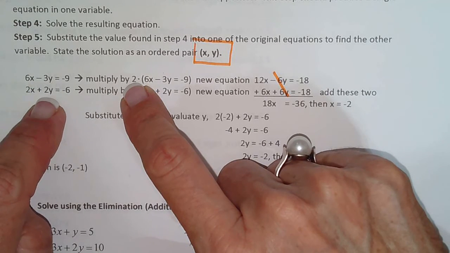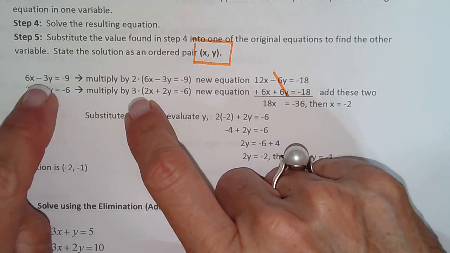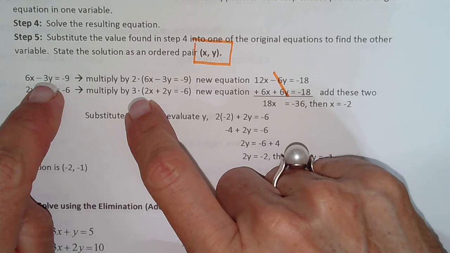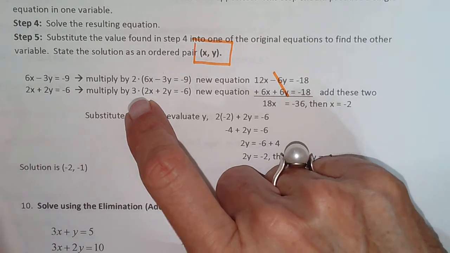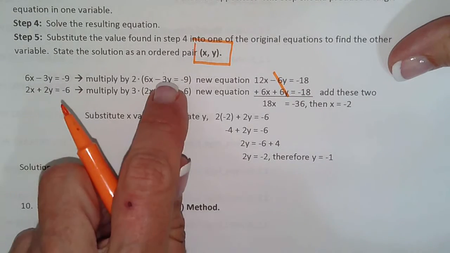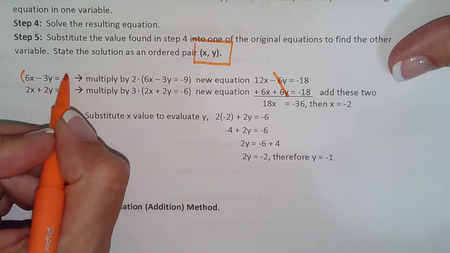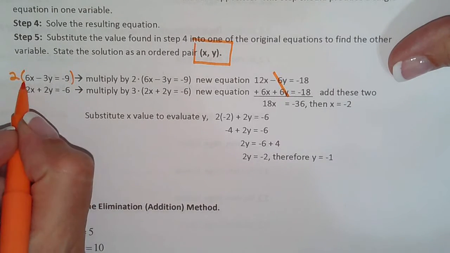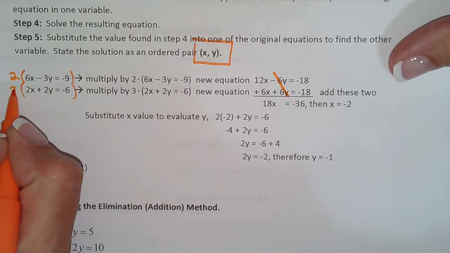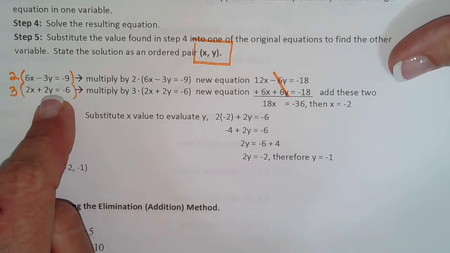Because remember, I'm trying to make opposites. Multiply by 3. So I need one to be -6. I need one to be +6 so that they will eliminate. So now I take my two original equations and I multiply this one by 2 so that it will turn into -6y. And I multiply this one by 3 so it will turn into +6y.